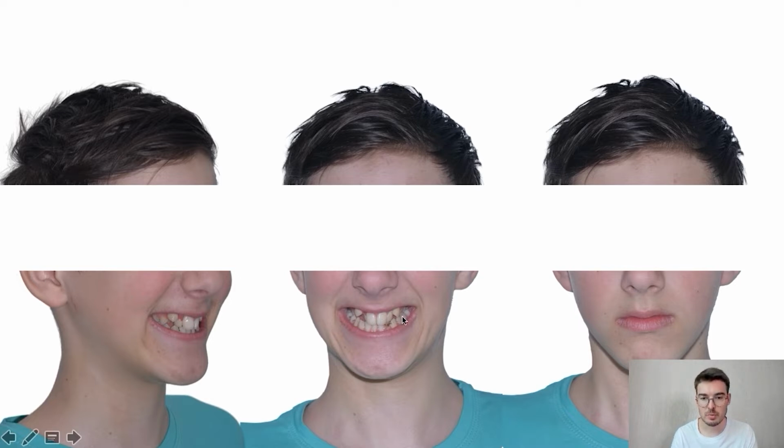Look closely at his buccal corridors. Teenagers often don't smile, especially those with uneven teeth. But this is not the problem. Let's take a look at another photo. You can see an elongated face.